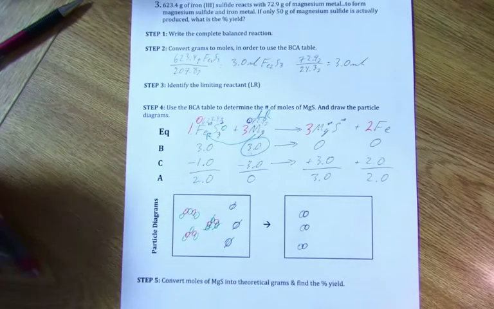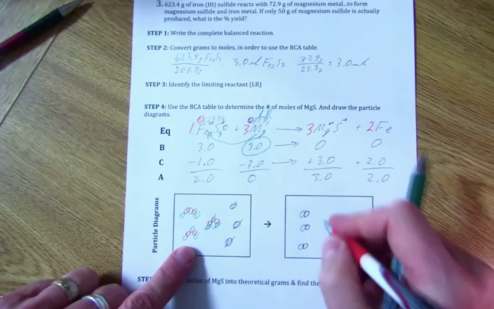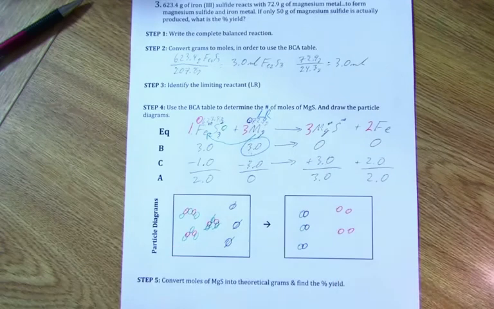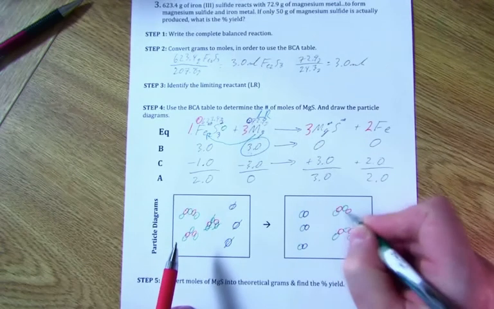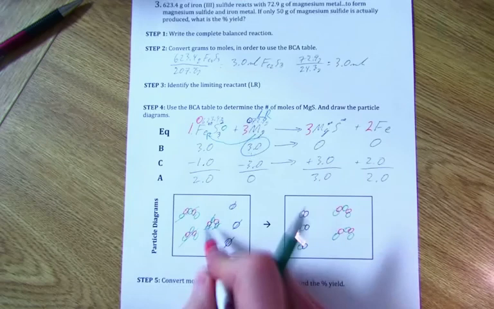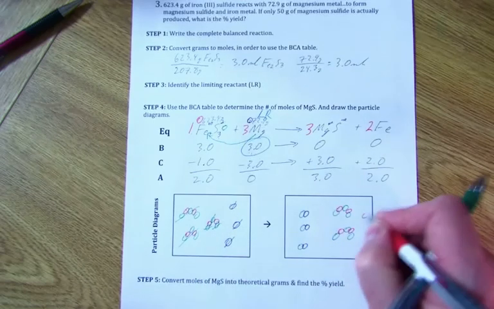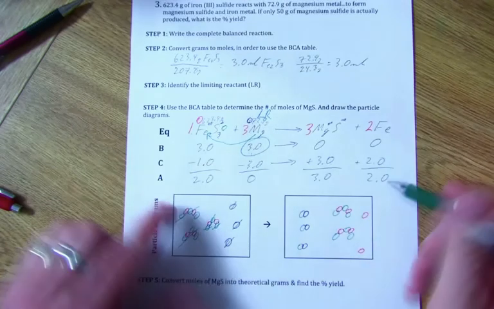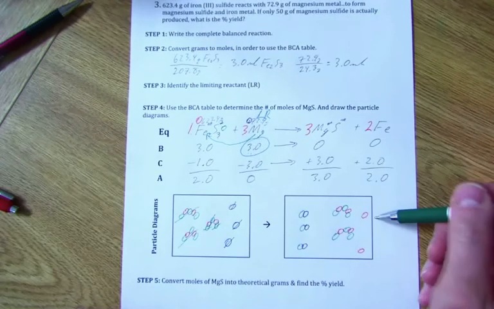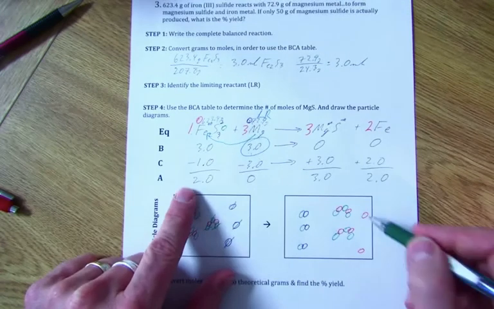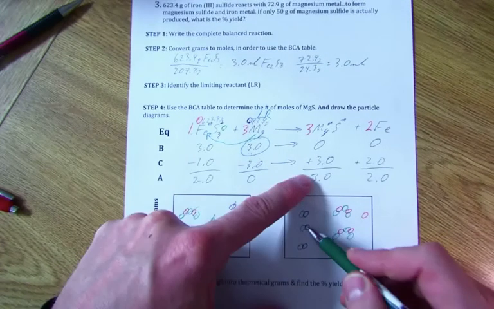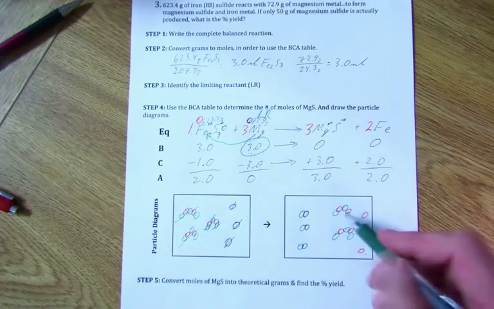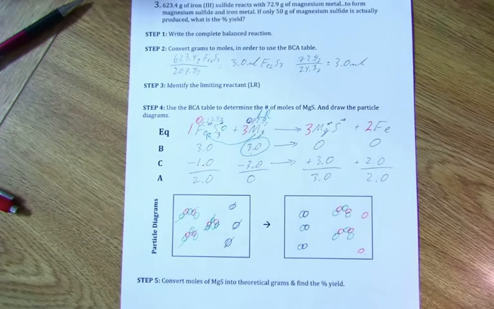But I have 2 of these iron 3 sulfides still untouched, unchanged. So that gets rid of those 2 things. And then I have 2 iron atoms floating off by themselves. And again, the after of the BCA table and the after the picture should say the same. I have 2 irons, 3 magnesium sulfides, and I still have 2 of these iron 3 sulfides.